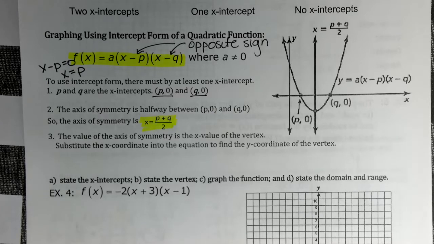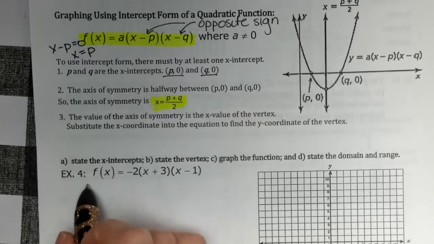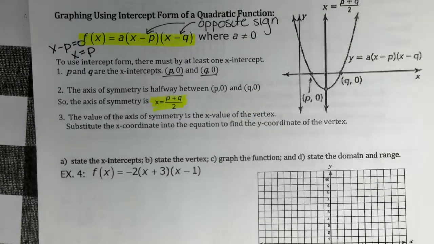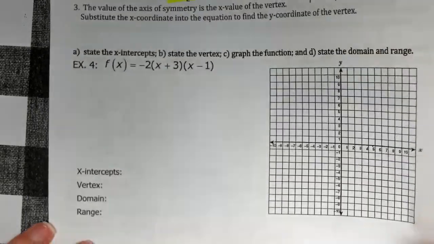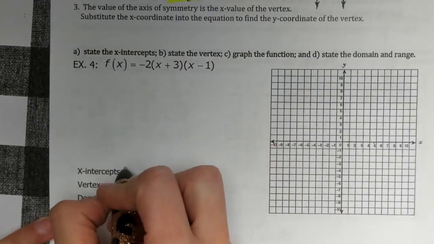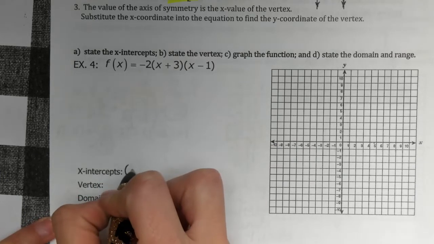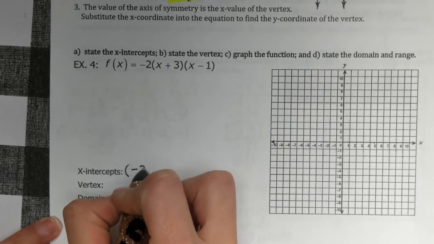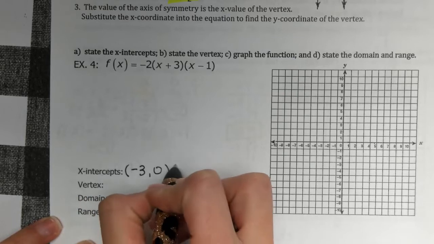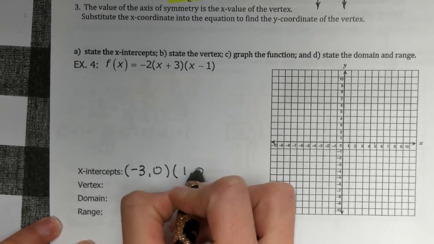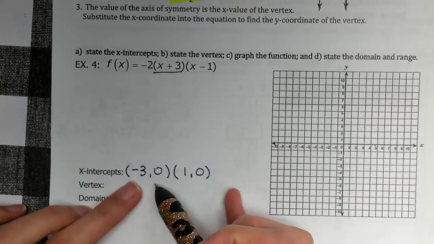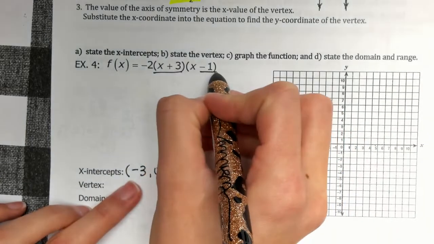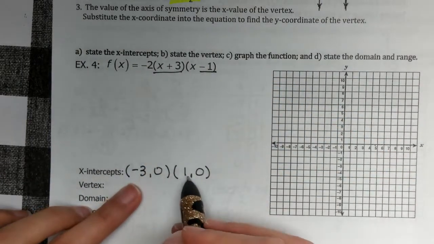So here, f of x equals negative 2 times x plus 3 times x minus 1. My x-intercepts are going to be what? Negative 3, 0, and positive 1, 0. I'm taking this plus 3, changing the sign, and it's a negative 3. I'm taking the minus 1, changing the sign, it's a positive 1.